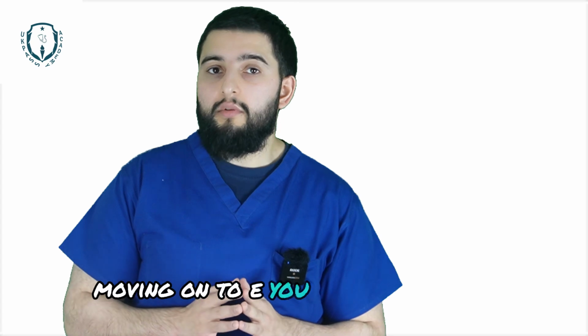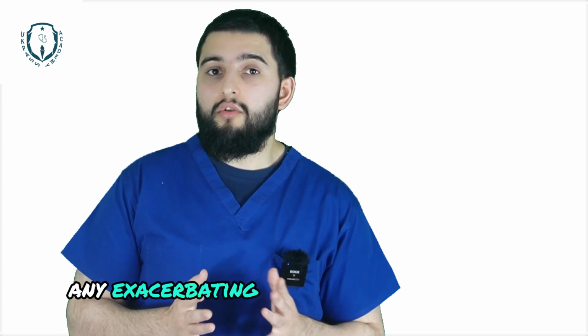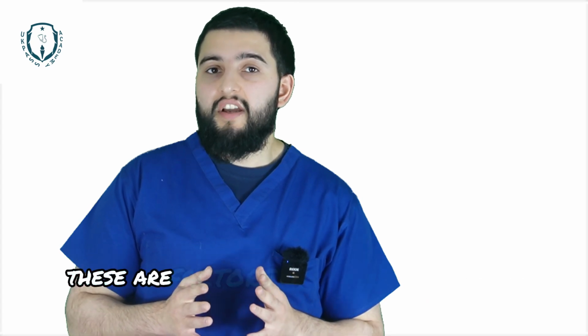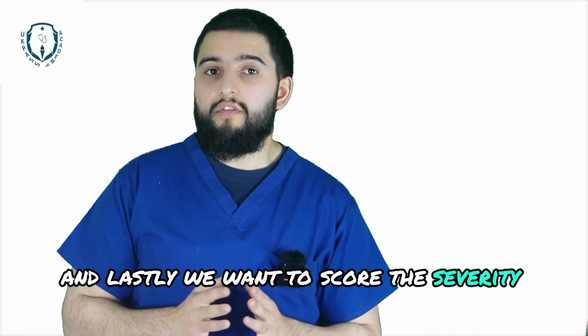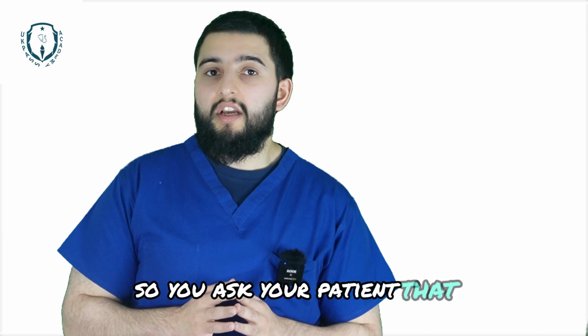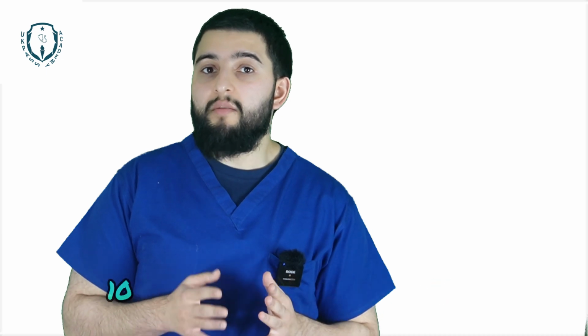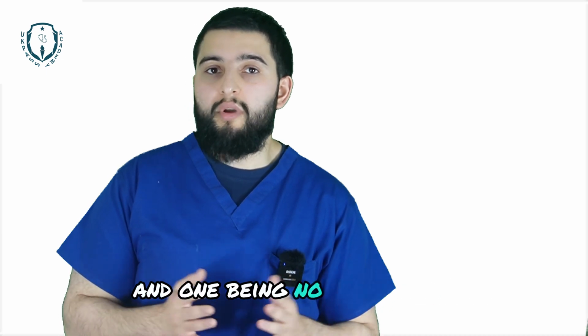Moving on to E, we want to identify any exacerbating or alleviating factors. So these are factors which can improve or worsen the pain. And lastly, we want to score the severity of the pain. So you ask your patient that can they please score the pain 1 to 10, 10 being the worst pain they felt and 1 being no pain at all.